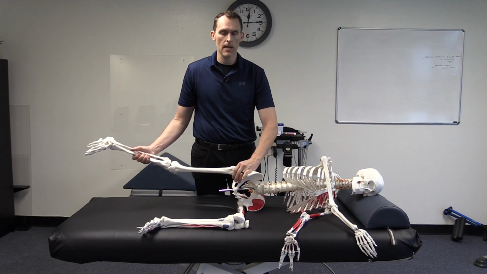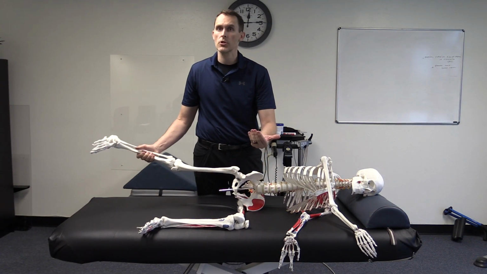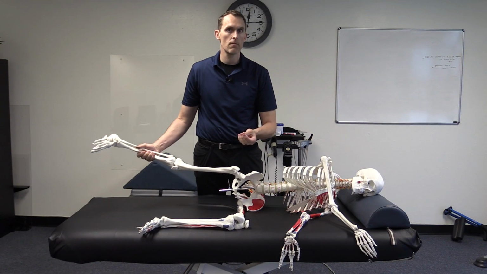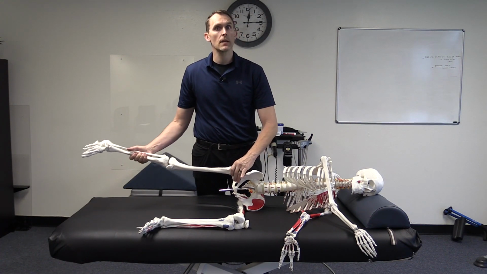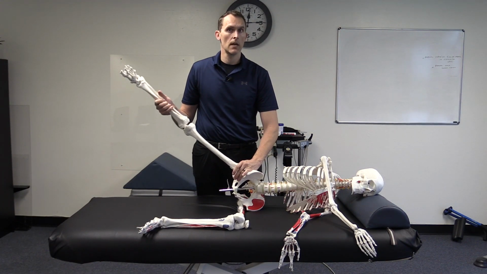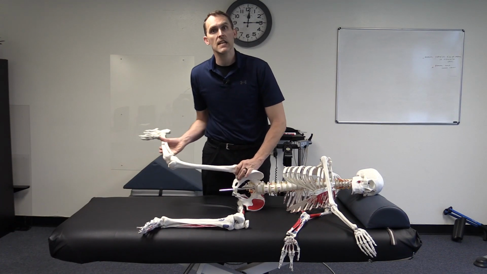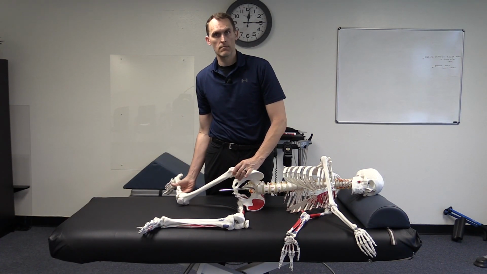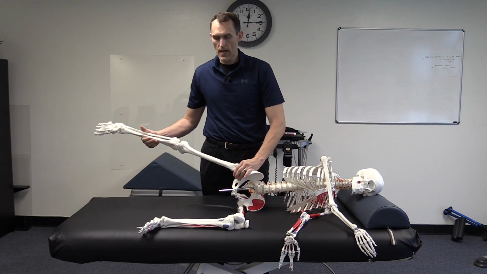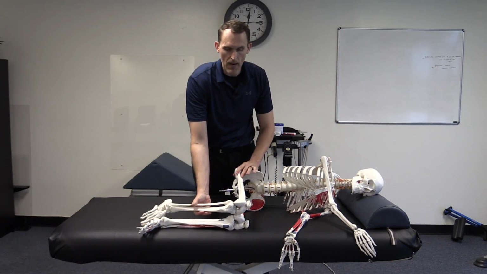I hope that makes sense. Positive left adduction drop test, which is associated with the left AIC pattern. So the right side is doing the opposite. We should have very restricted abduction and a negative adduction drop test. All right? So that is helping us to clarify and to understand that pattern.